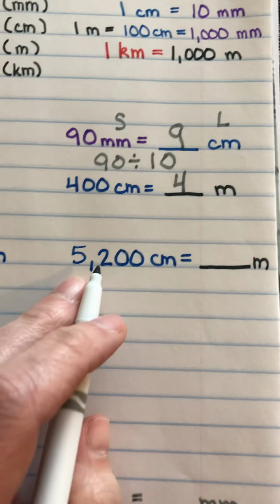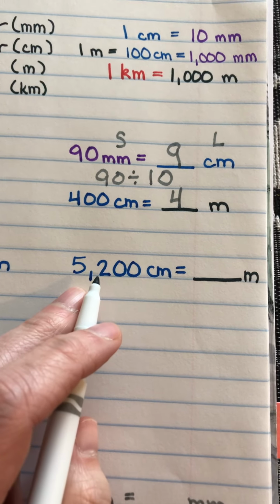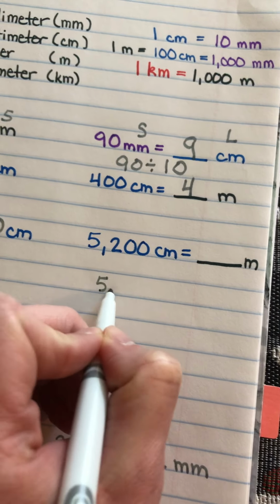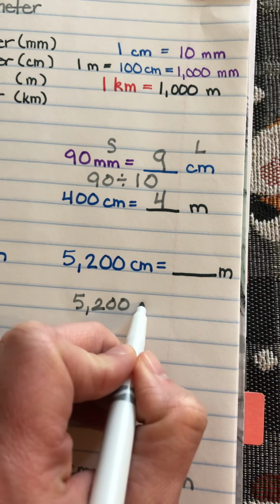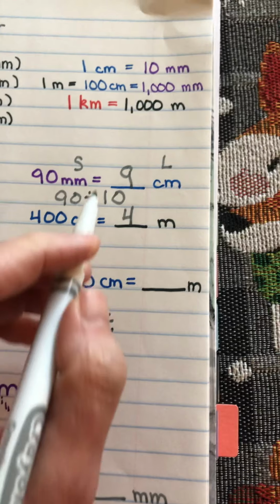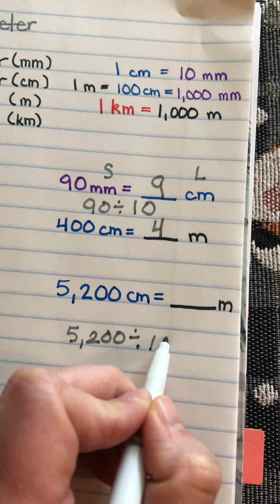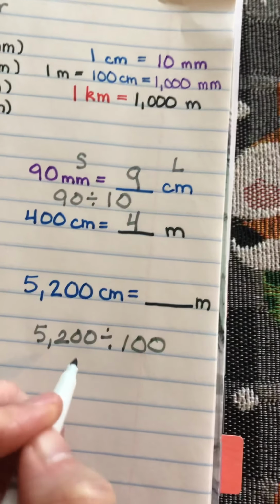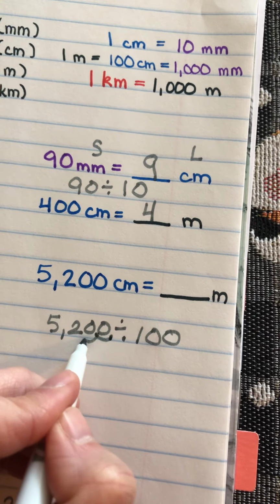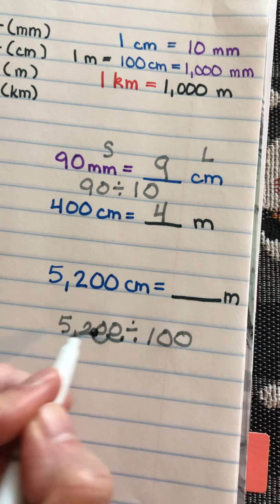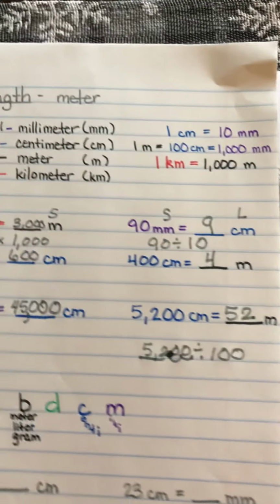This one's tricky. This goes back to when we were doing liters and dividing by 10, 100, and 1,000 and moving the decimal point. Because I know I'm going to start with 5,200. So I'm going centimeter to meter. I'm going to divide. Centimeter to meter, I'm looking for a 1. Oh, I'm going to divide by 100. Okay, so when I do this, with my decimal point, I have 2 zeros, so I move the decimal point 2 places to the left. 1, 2. That means my answer is 52. There we go. No decimals this time.